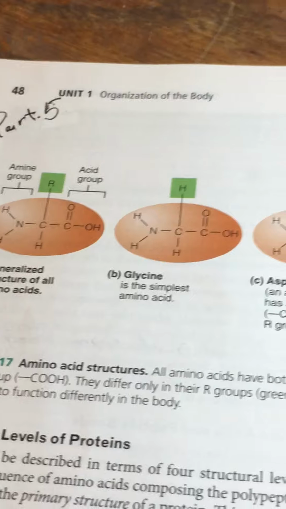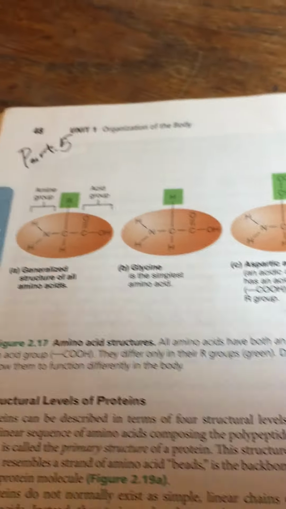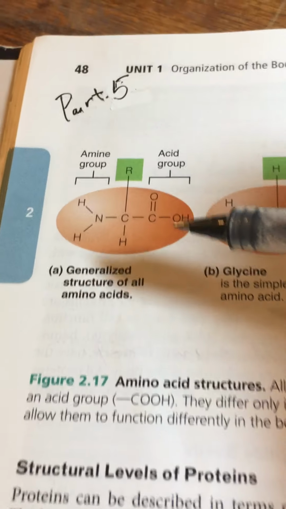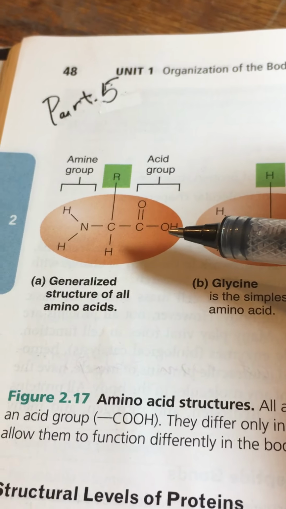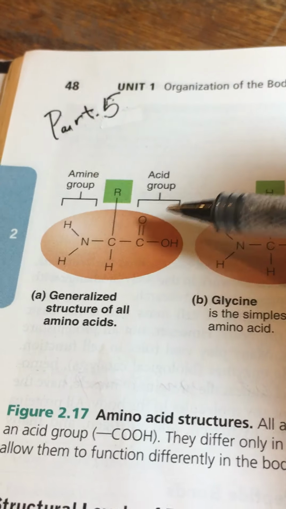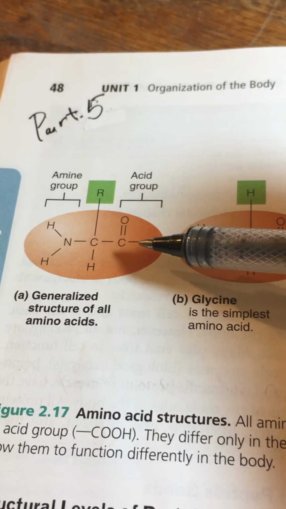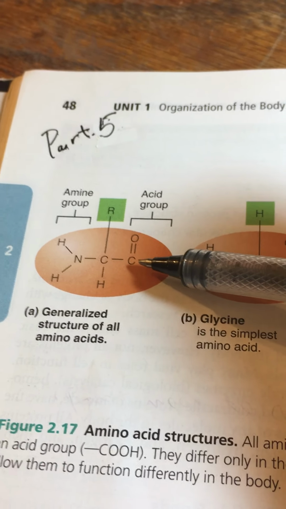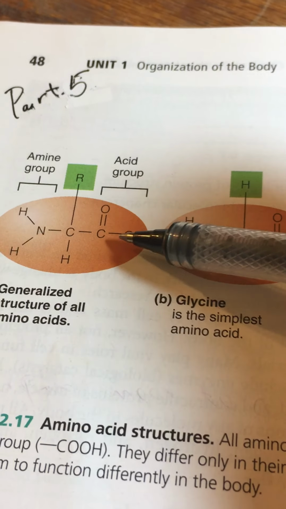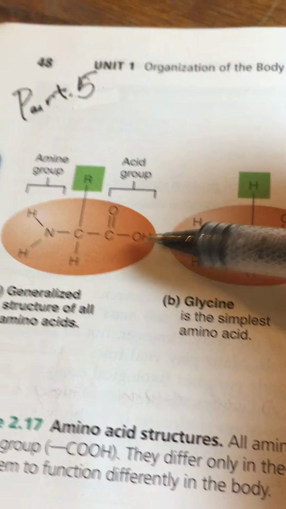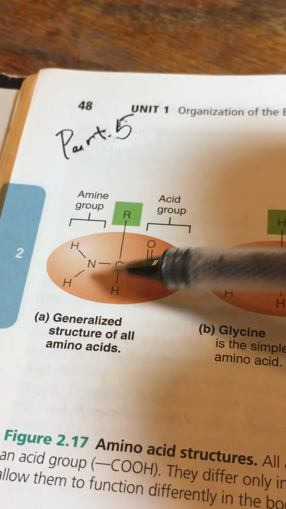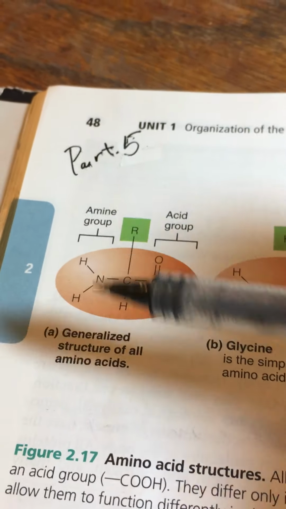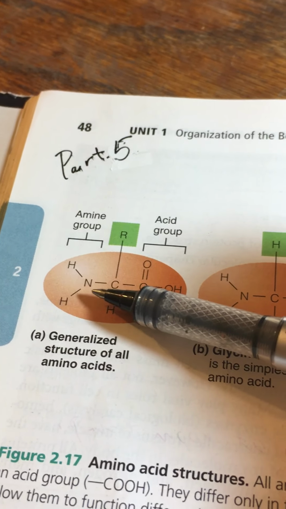We have altogether 20 of these, and we'll take a closer look at them when we get to metabolism and nutrition. Basically, here we have the structure where, usually over on this side or at the very top in the Fischer structures, we have the acid moiety, which is a carbon with a double-bonded O and another oxygen. Over on this side, we have the amino group, and it's based on nitrogen.